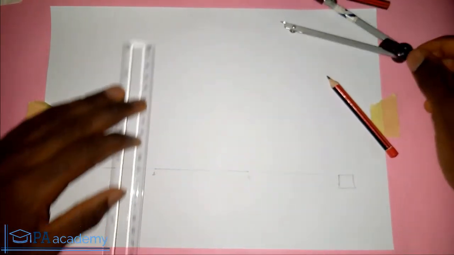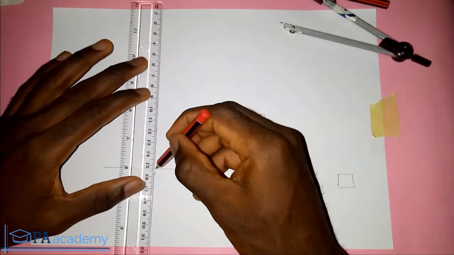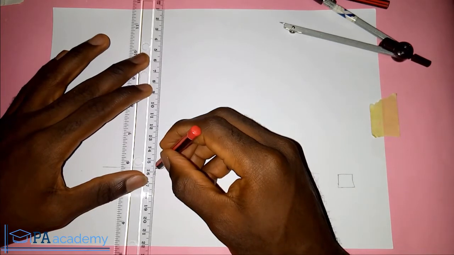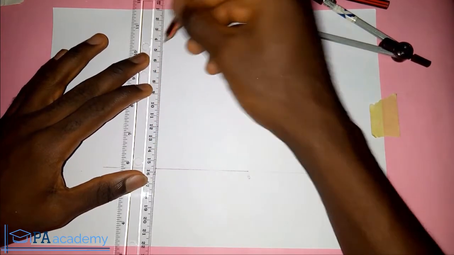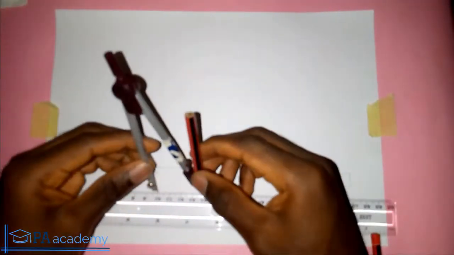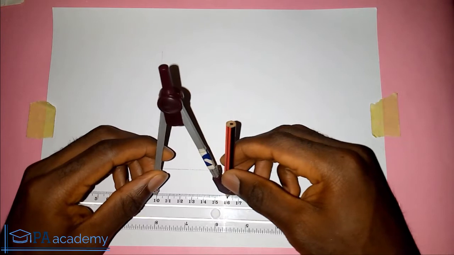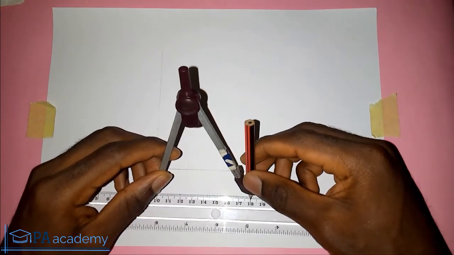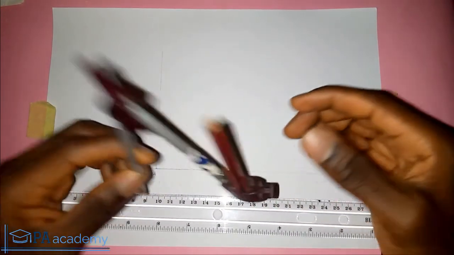So where they both meet, the next thing to do is to draw a straight line. Now that's our perpendicular line. We've been able to draw the perpendicular line. So the next thing to do now is to measure with our compass 8 centimeters. Don't forget that's the length of the side of the square we want to construct. So this is 8 centimeters.